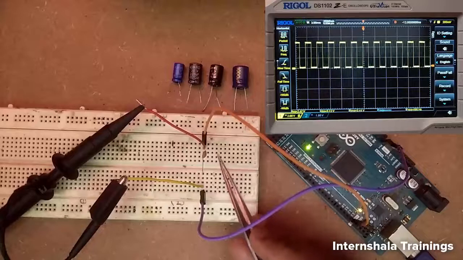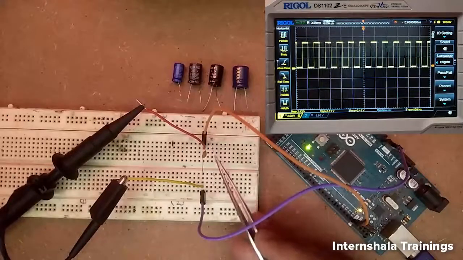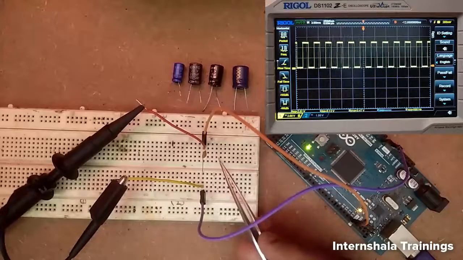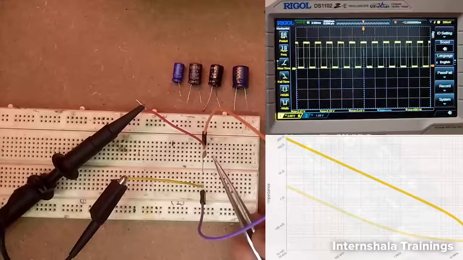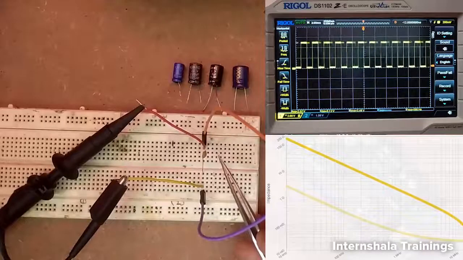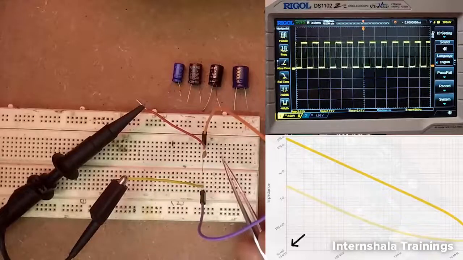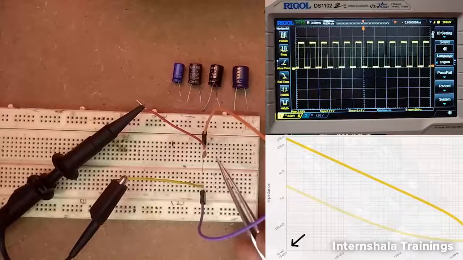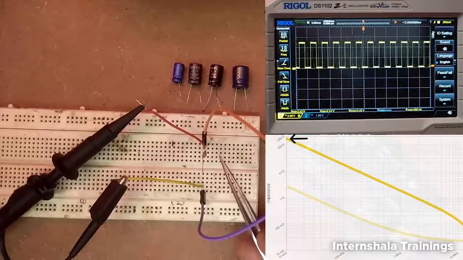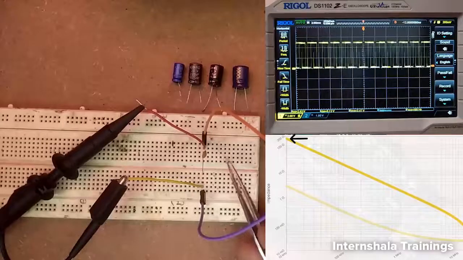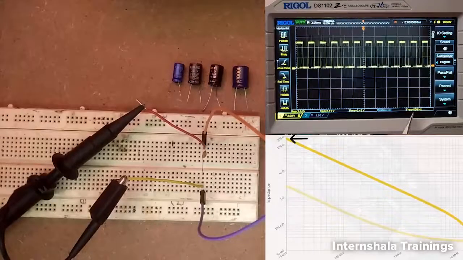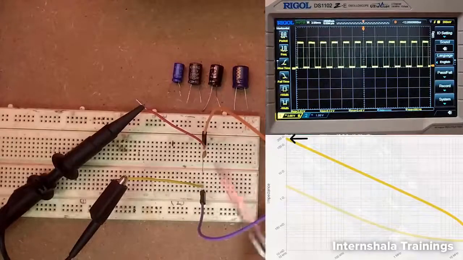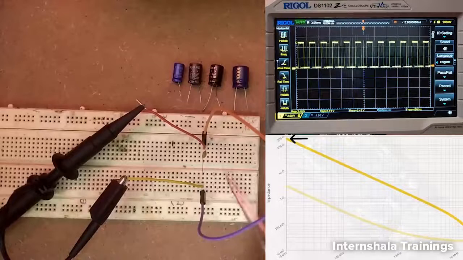So that's the reason this signal is not bypassed by this particular capacitor. When I explained the impedance versus frequency plot of the 100 nanofarad capacitor, I showed you that at 10 kilohertz, this particular capacitor was providing an impedance of 200 ohms. Now we are dealing with a frequency of 500 Hz. It means that this capacitor is going to provide even more impedance.